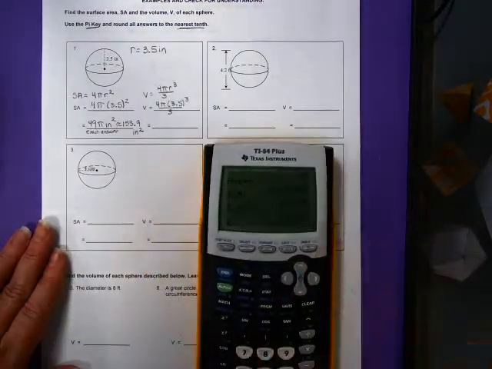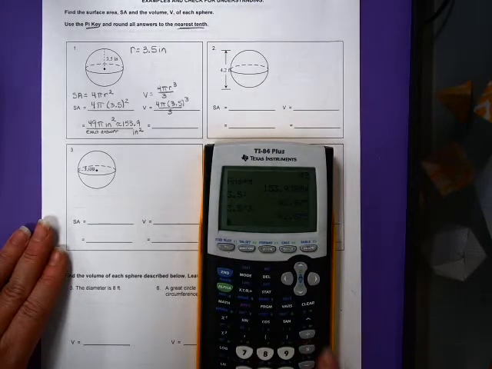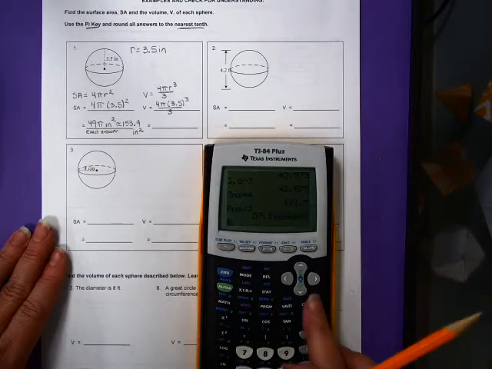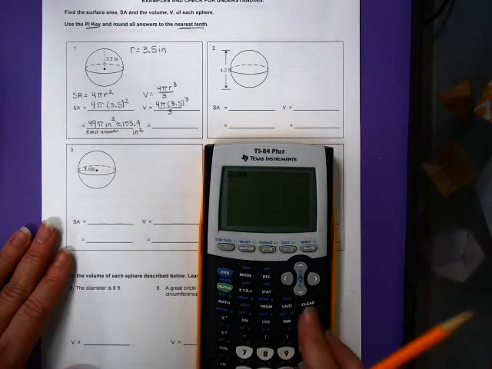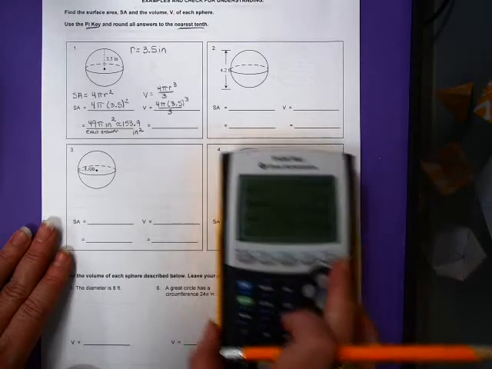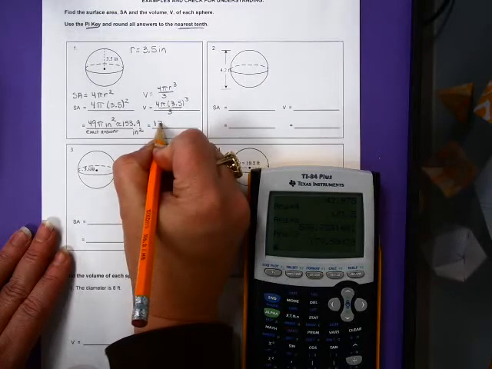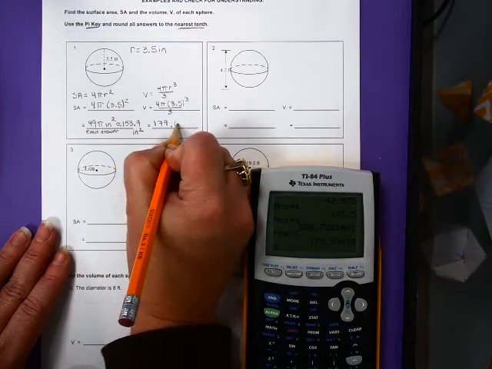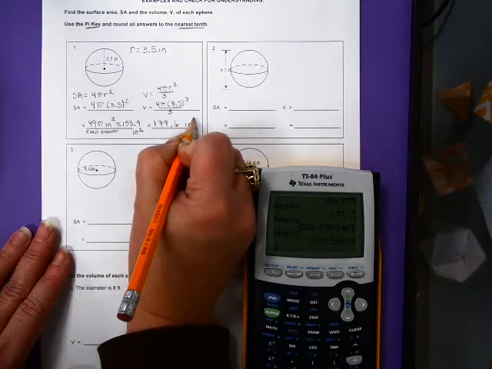Okay, so take that, multiply it by 4, and divide by 3. Oops, sorry, my bad. I take that, and I multiply by 4. Then I multiply by pi. Now divide by 3. And I get 179.6, I have to round up, inches cubed.